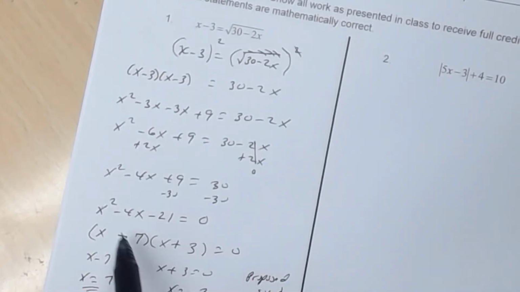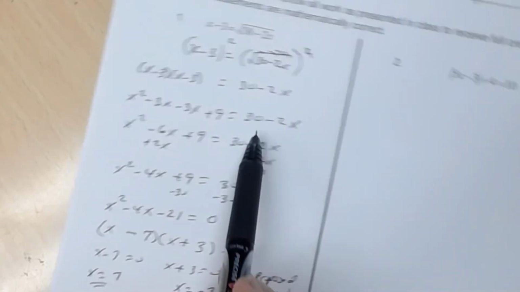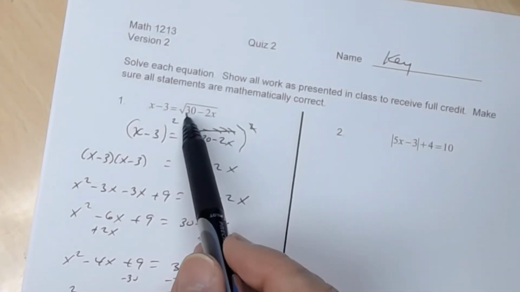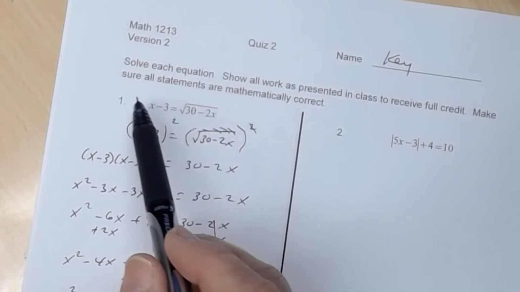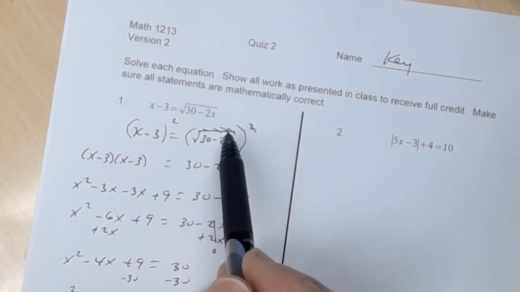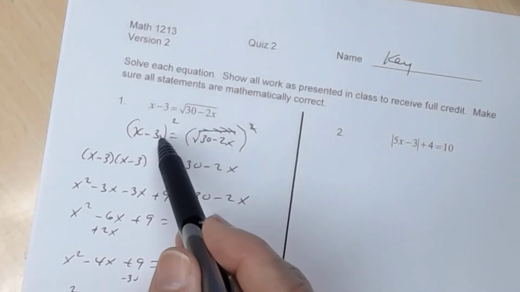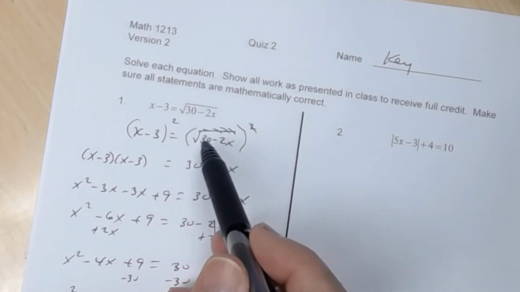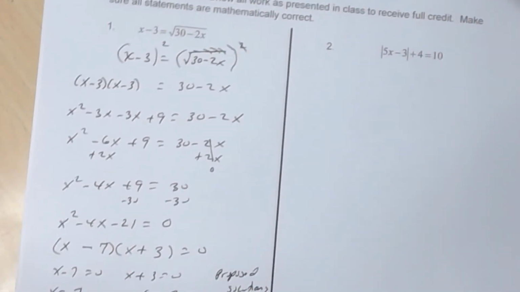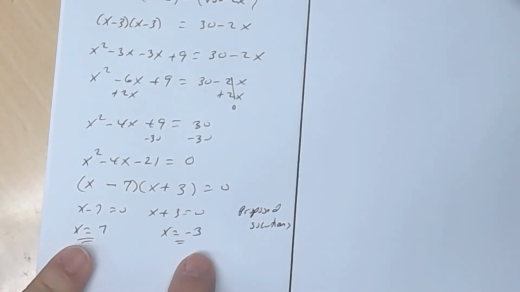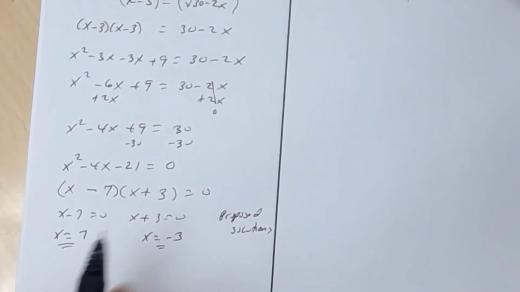So these are all solutions to these equations, but they may or may not be solutions to the radical equation. Whenever you raise both sides to an even power, remember in our discussion, you tend to sometimes produce extraneous solutions. So these are now called proposed solutions. I need to check to see if they're actually solutions to the original radical equation. So you have to check.